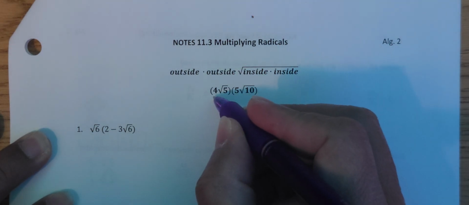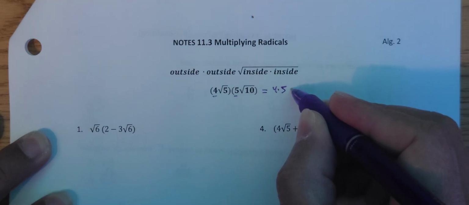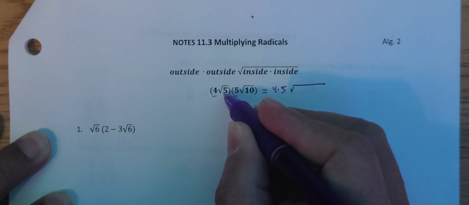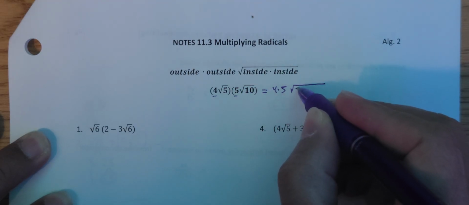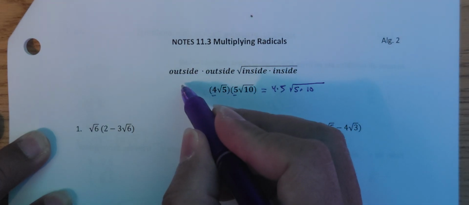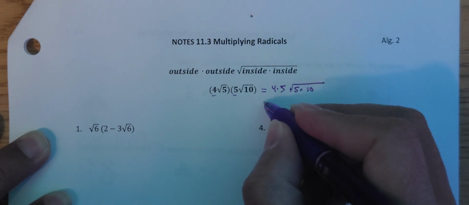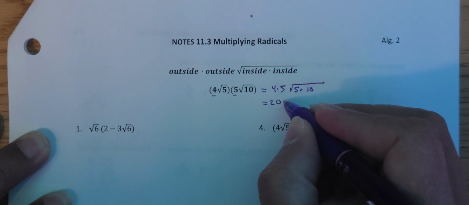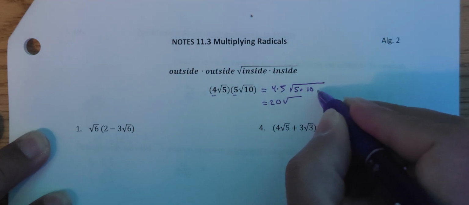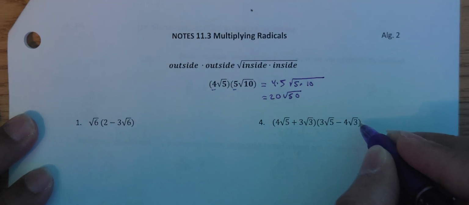So for example, in this case, 4 is outside and 5 is outside. So then you multiply 4 times 5. And then you multiply what's inside. In this case, you have a 5 inside of the radical. And then you have a 10 inside of the radical. Okay, so that's what it's saying. When you multiply outside times outside, which is 4 times 5, that's equal to 20. And then when you multiply 5 times 10, that gives you a 50. Okay, but then don't forget this when you try to simplify.